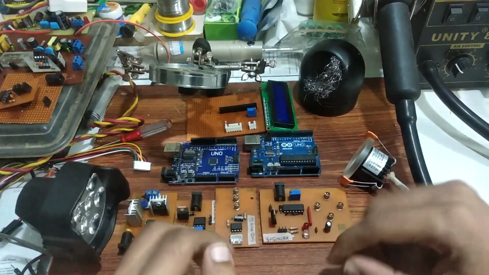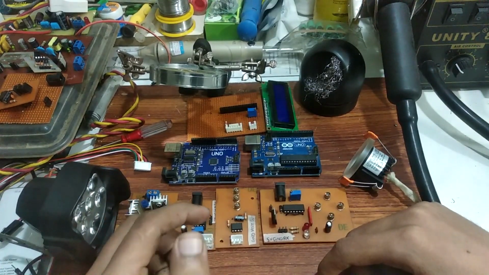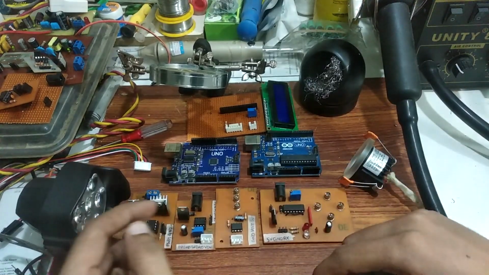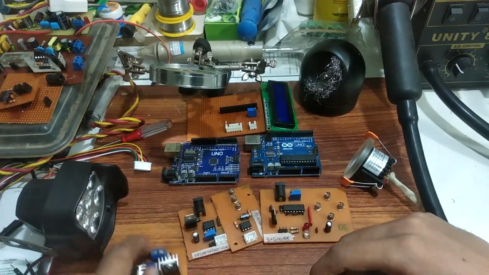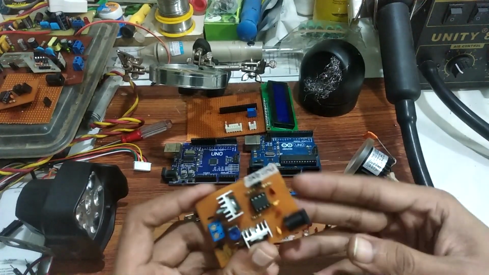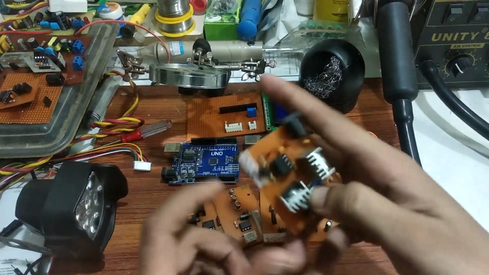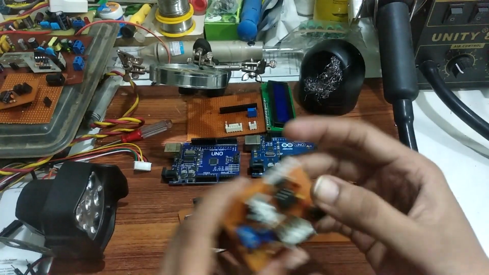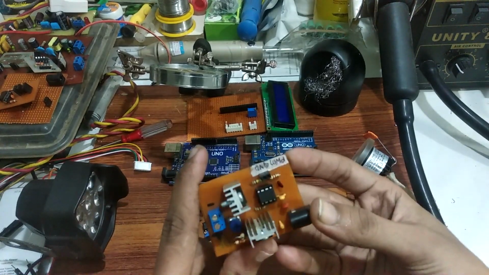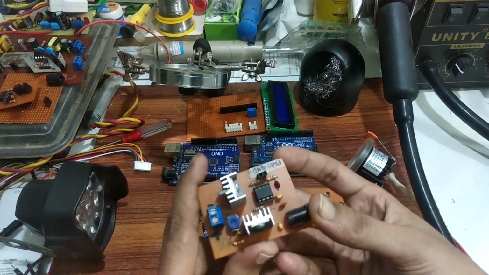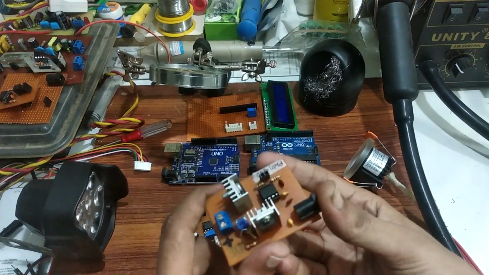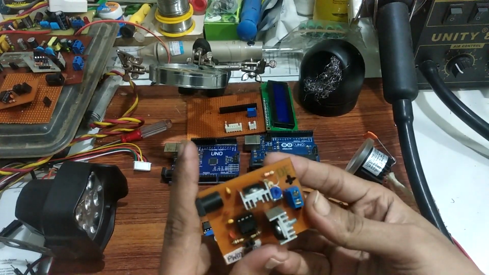So let's skip that detail, and let's talk about these PCBs over here. First of all, we have a transmitter circuit that I have designed by myself. So this is the transmitter, and it's basically a constant current LED driver.